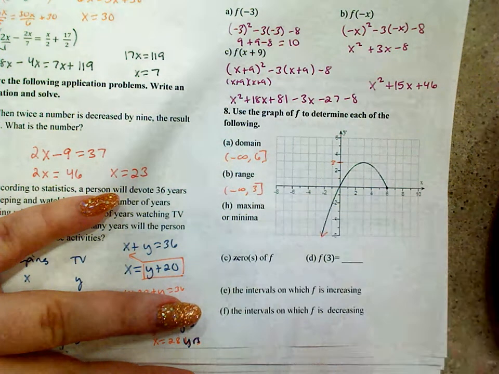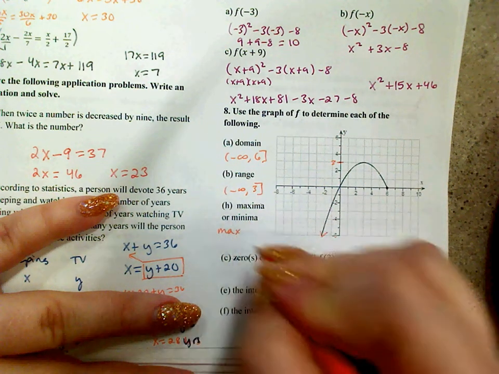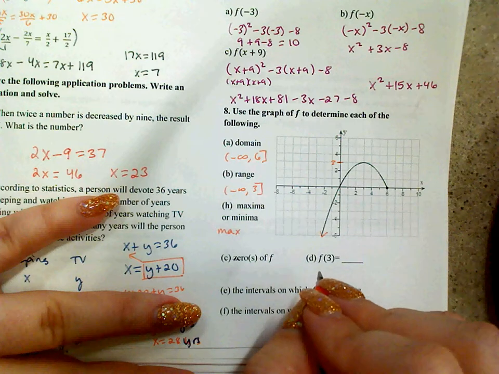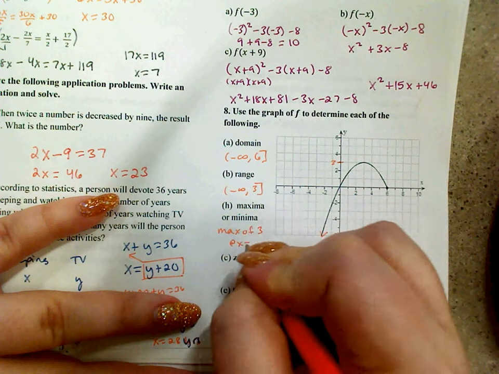Maximum or minimum, it looks like we have a maximum at the coordinate point 3, 3. Yeah, and so that is a max of 3 at x equals 3. That coordinate point right there.